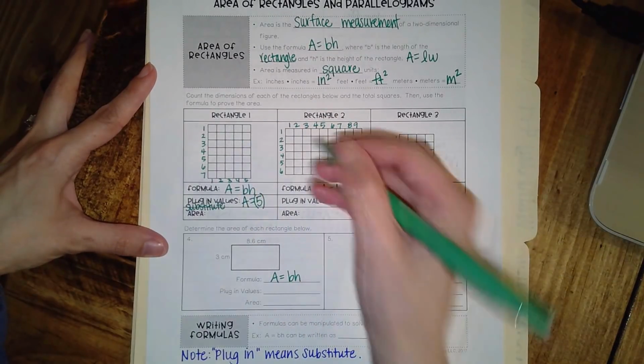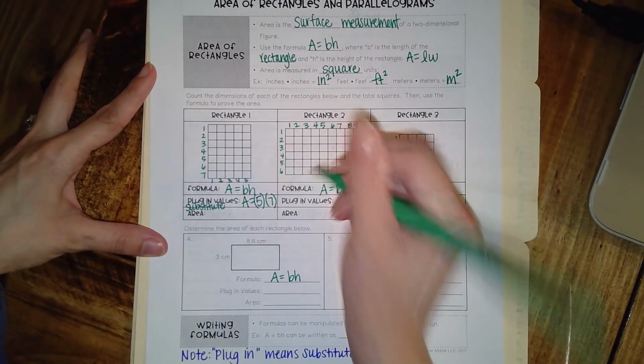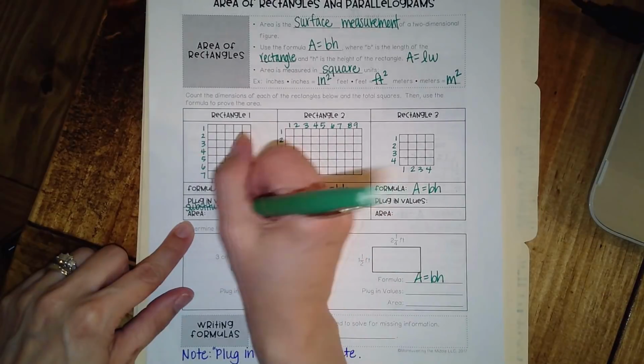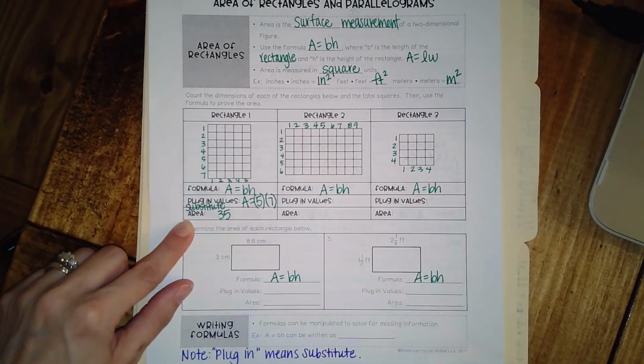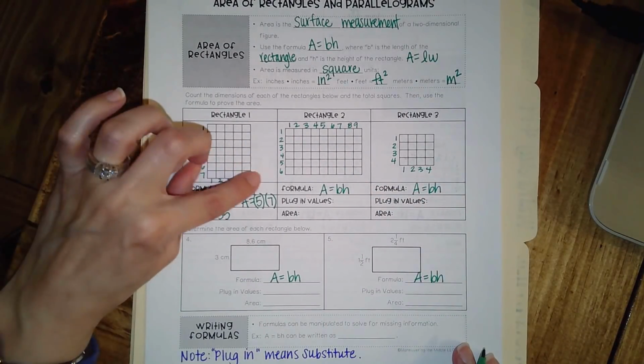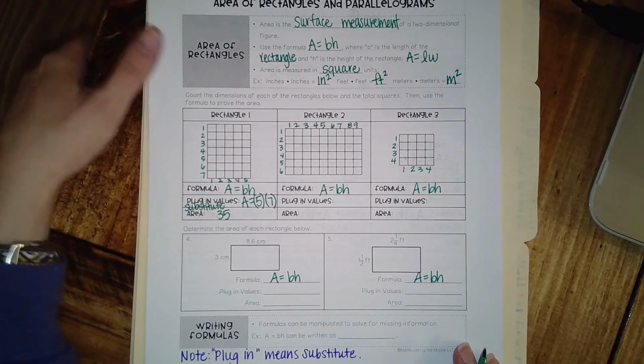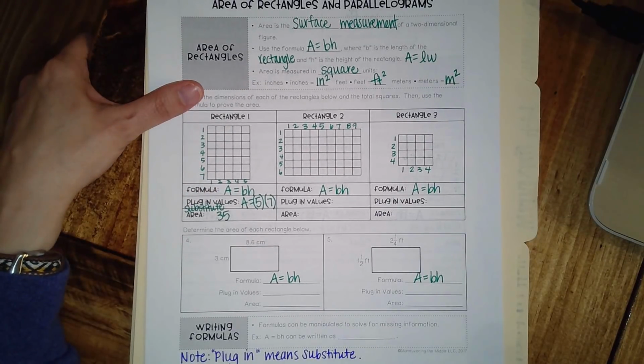And I would take the H out and put a 7 in place of that. So area is equal to 5 times 7. So the area of this rectangle would be 35. And since they didn't tell me if this was inches or meters or feet, I don't have those units, then I just simply use the word units.